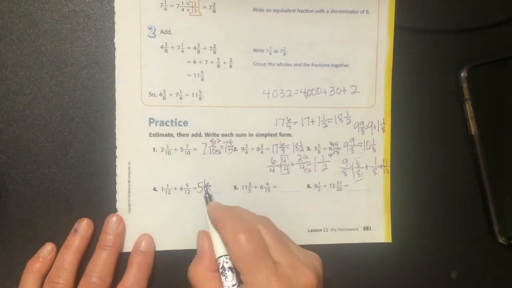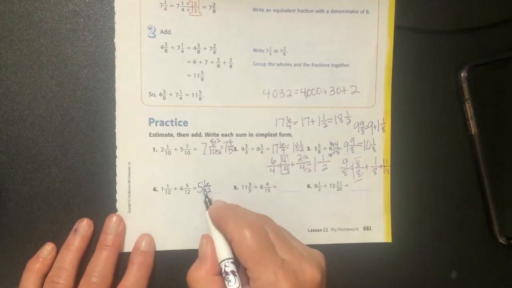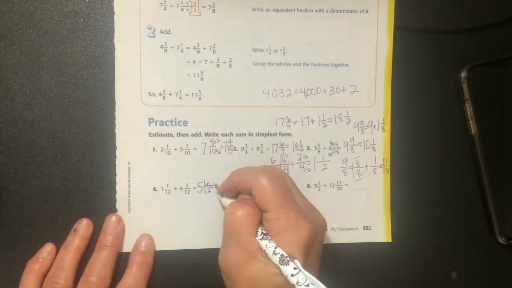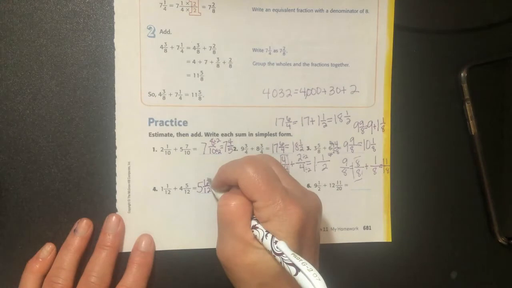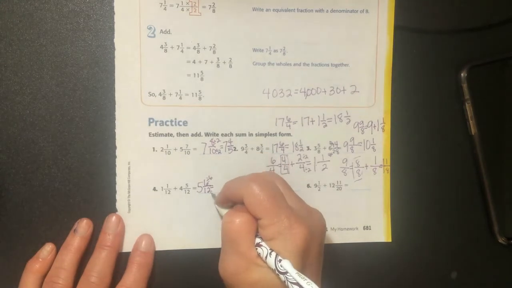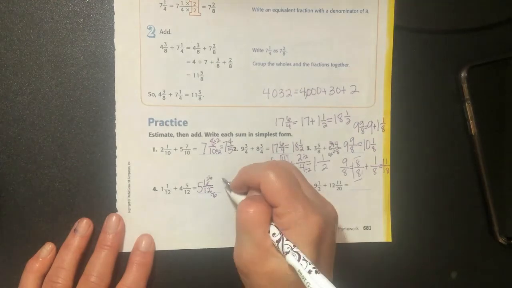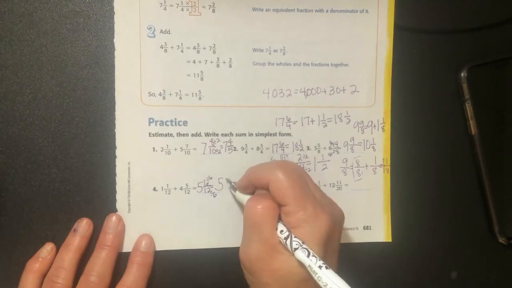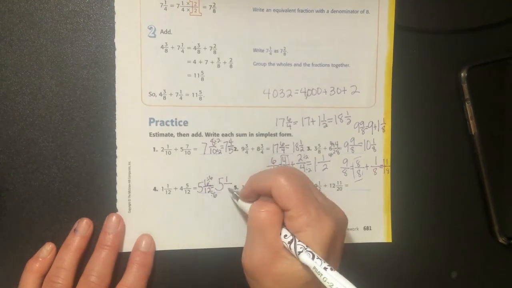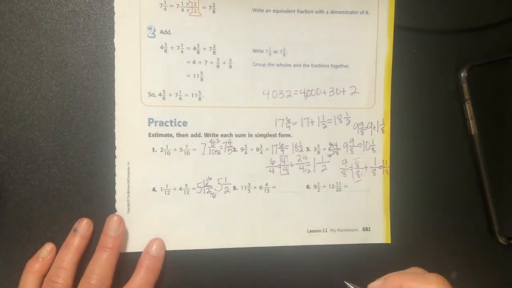Oop, both of these numbers are divisible by 6. Their greatest common factor is 6. So I'm going to divide the top by 6, divide the bottom by 6 to simplify my answer. So now I'm going to have 5. 6 divided by 6 is 1. 12 divided by 6 is 2. 5 and 1 half.